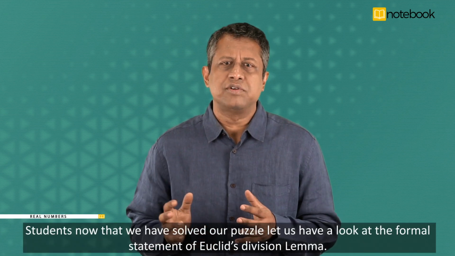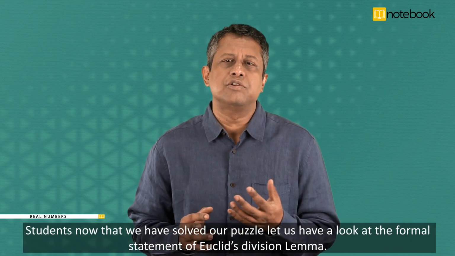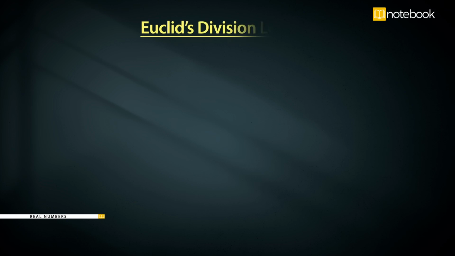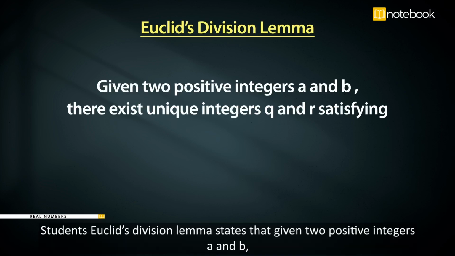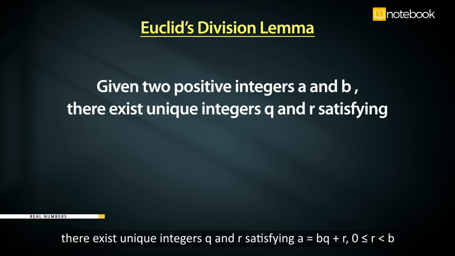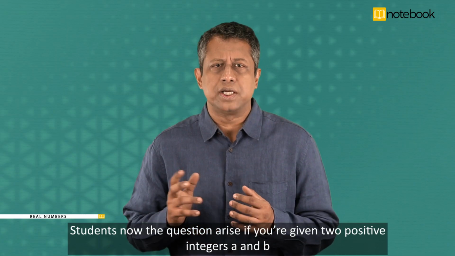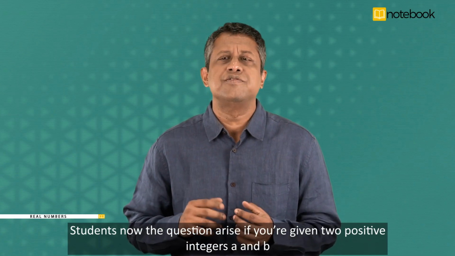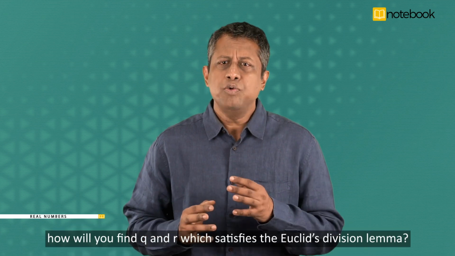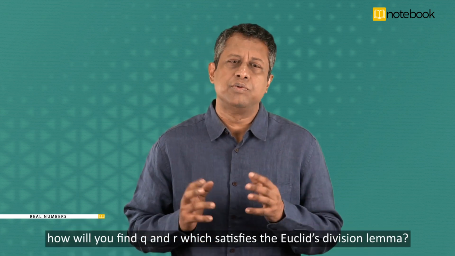Students, now that we have solved our puzzle, let us have a look at the formal statement of Euclid's division lemma. Students, Euclid's division lemma states that given two positive integers a and b, there exist unique integers q and r satisfying a is equal to bq plus r, where r is greater than or equal to 0 and less than b. Now the question arises, if you are given two positive integers a and b, how will you find q and r which satisfy Euclid's division lemma?